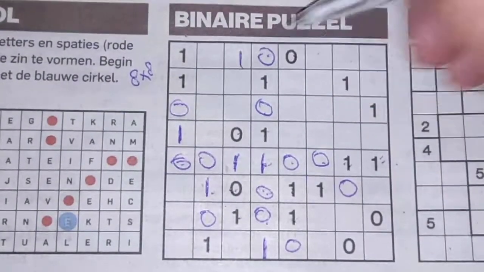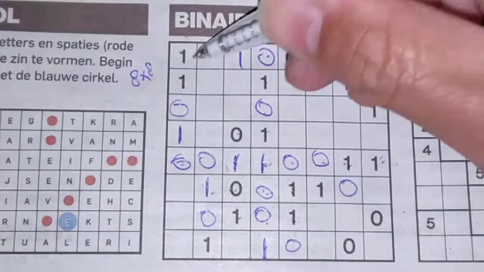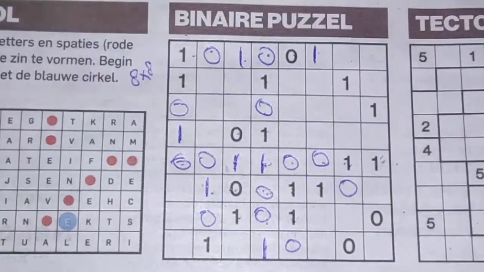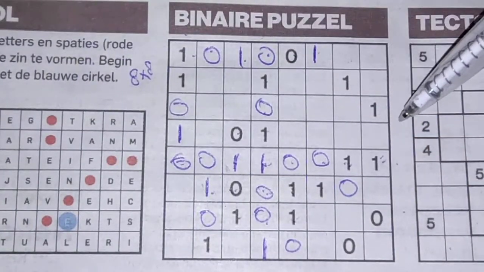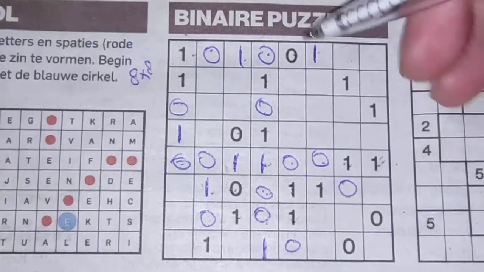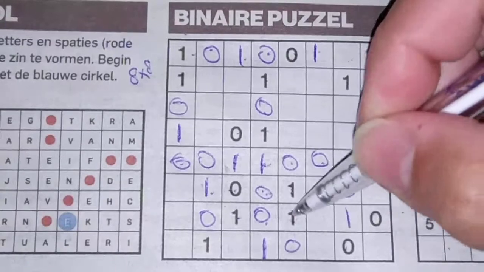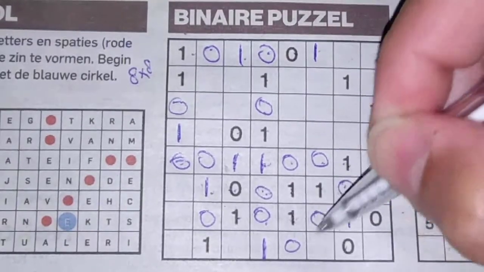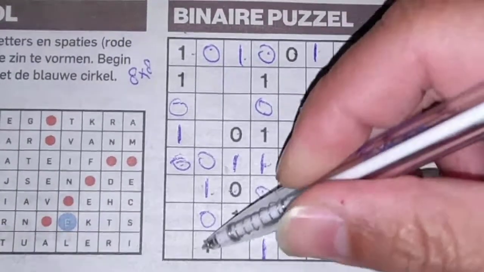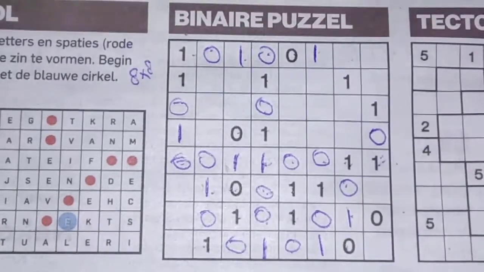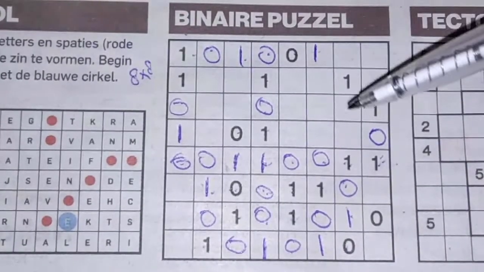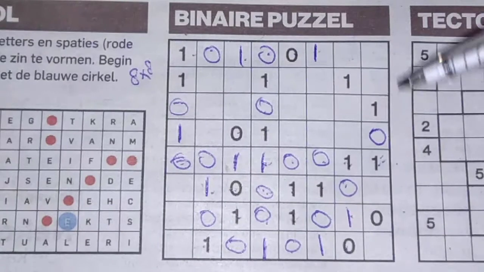Double O here and 1 then 1. Between 2 ones comes in O. Between 2 ones comes in O. Between 2 O's comes in 1. Between 2 ones comes in O. Between 2 O's comes in 1. Between 2 ones comes in O. And then.